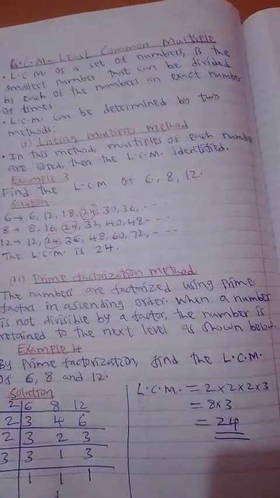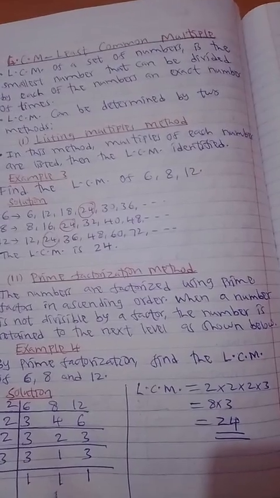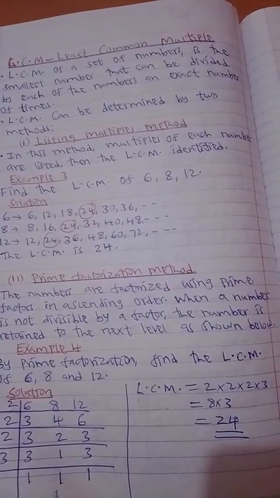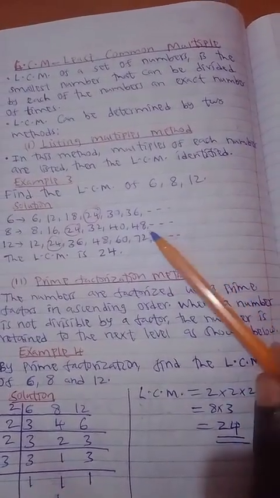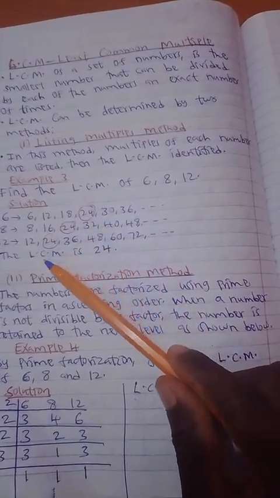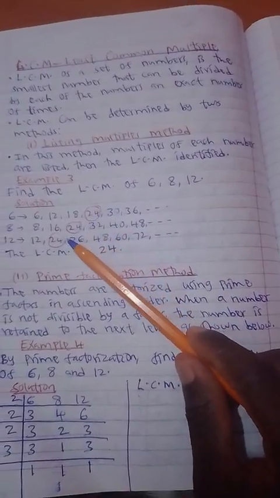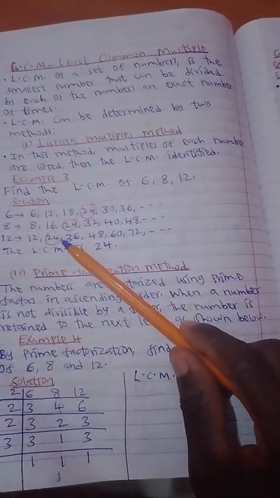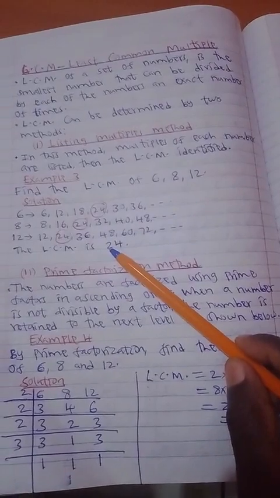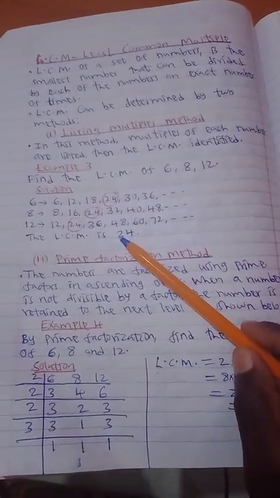Now, in this list of multiples, we can identify a common multiple, that is 24. 24 is the first multiple or the least multiple that can be obtained from the three sets of multiples. Therefore, 24 is the L.C.M of these three numbers by listing multiple methods.